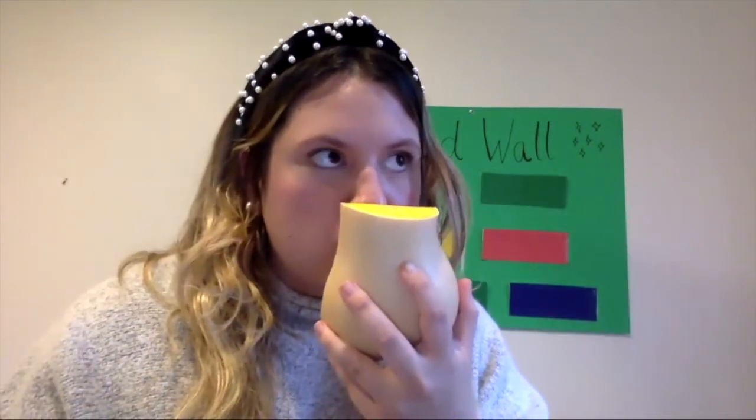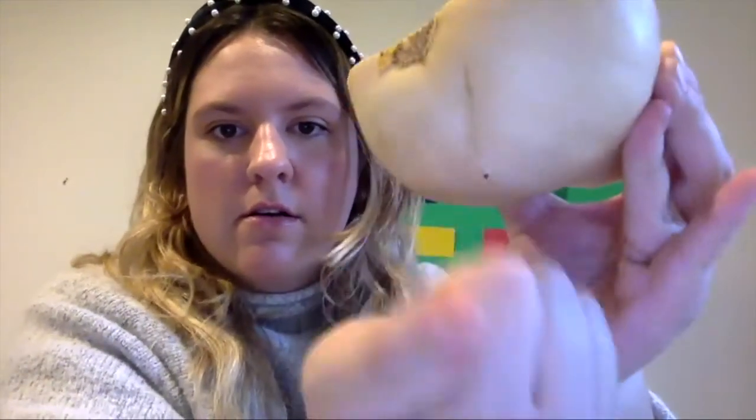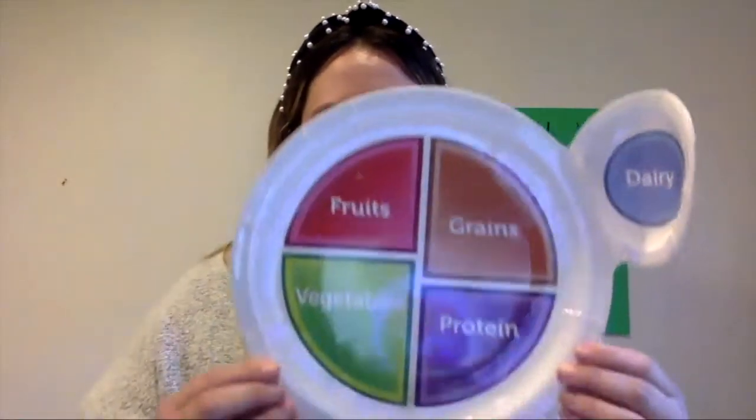What other sense can we use? We're going to use smell. Doesn't really smell like anything. It just smells fresh. Now we're going to use our last sense here, hearing. It doesn't make any noise. Maybe if you knock on it, it makes noise. We heard that earlier. Right? But if you shake it, no noise. So now that we know a crookneck squash is a fruit or vegetable, a vegetable. So we're going to find where it goes on my special plate that I have here.